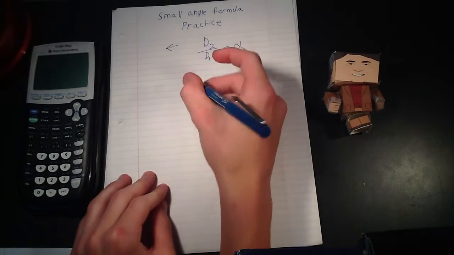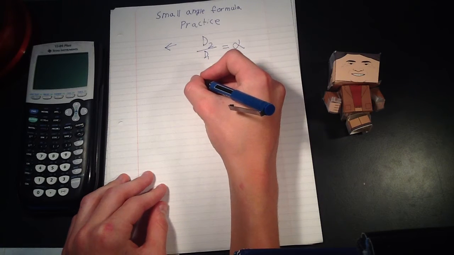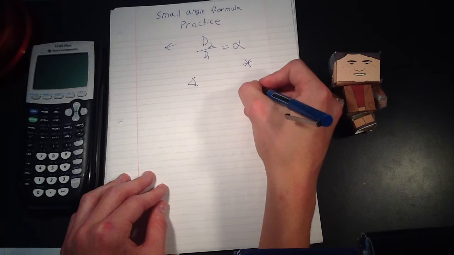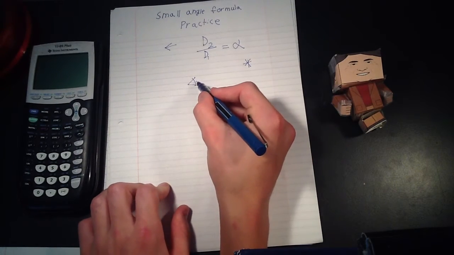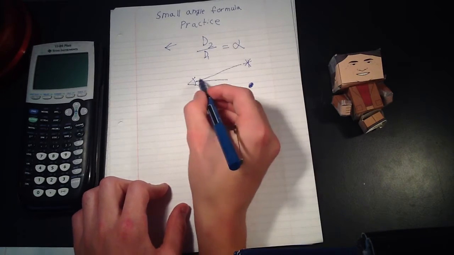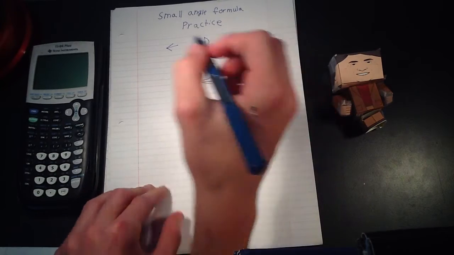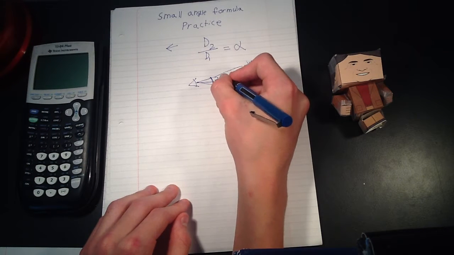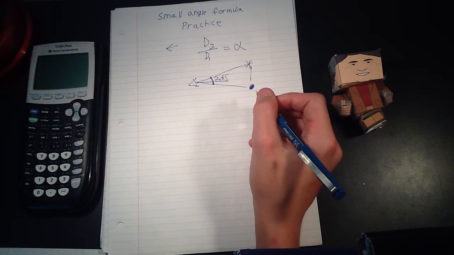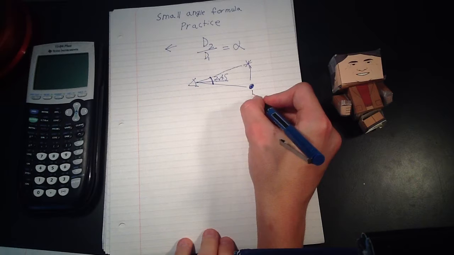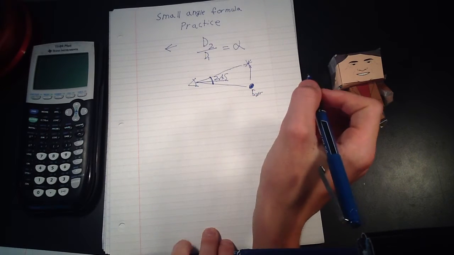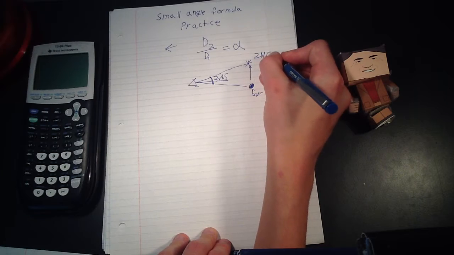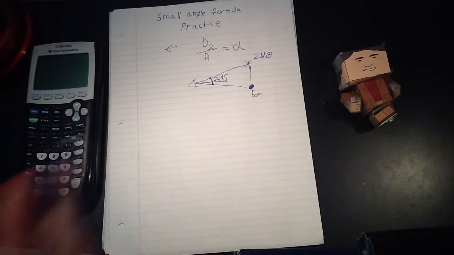Let's make a little diagram here with our little observer guy. Star. Planet. Okay, so let's say that this alpha here is 2 arc seconds. And how about this planet has a 5-year orbiting period? And how about this star has a mass of 2 solar masses? That's all we know.